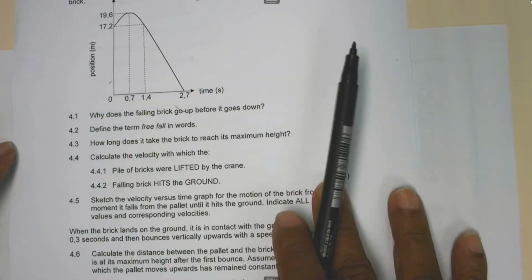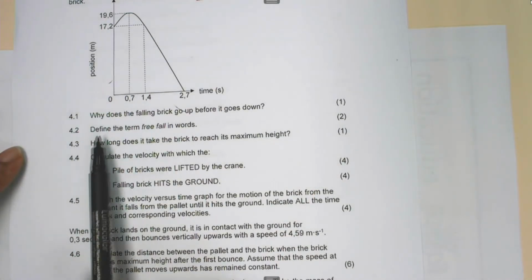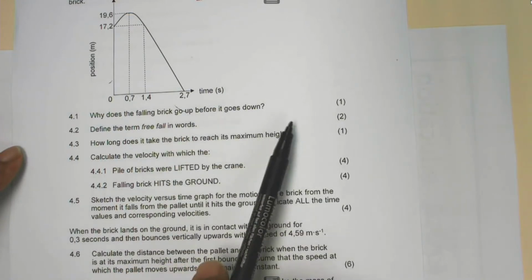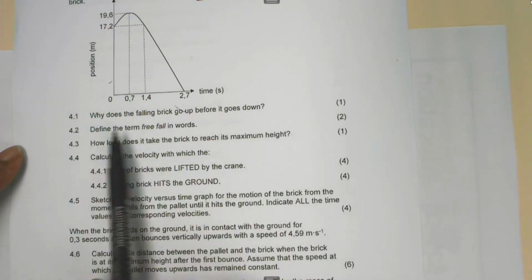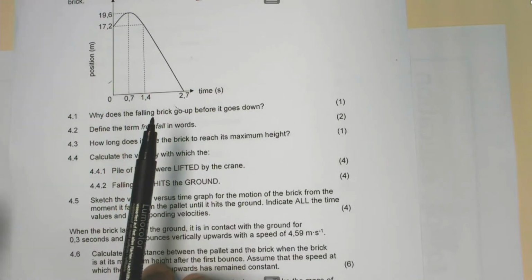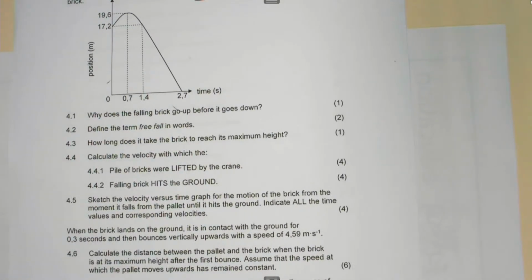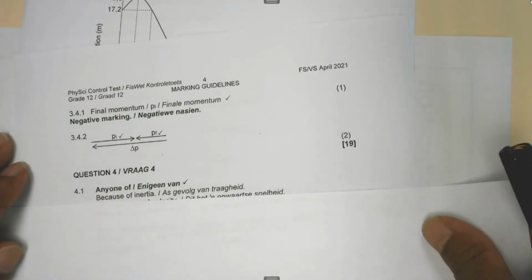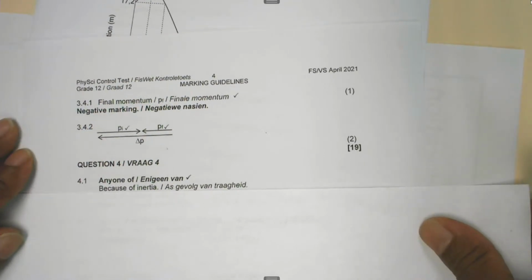Okay, now let's look at the first question. The first question says, why does the falling brick go up before it goes down? Now, the reasons given for this are the following. One, the crane was moving, and according to Newton's first law, inertia is responsible for that. That is an application of Newton's first law, because it is moving at a constant speed. So 1 mark for the inertia.